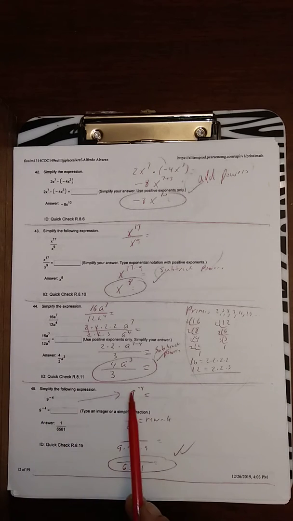Rewrite this. 9 to the negative 4. Flip it around. 1 over 9 to the positive 4 power. And that's going to be what? 9, 9, 9, 9. So that's going to be 1 over 6561.